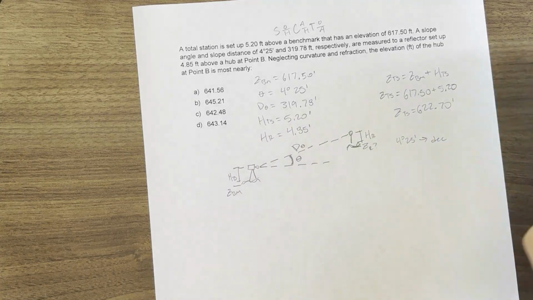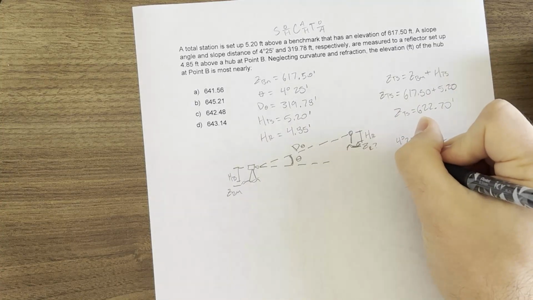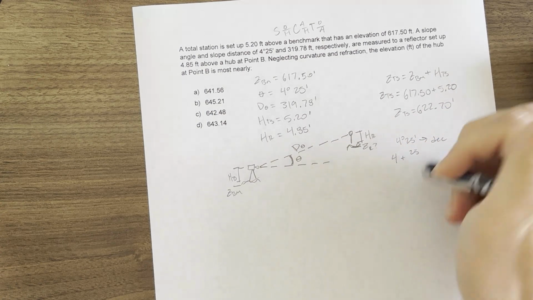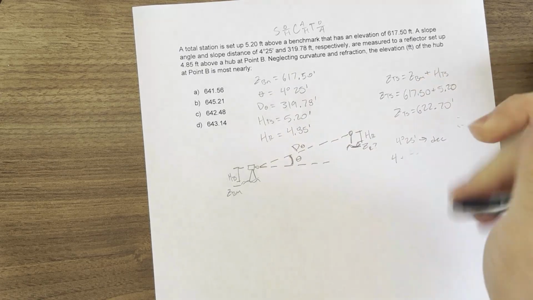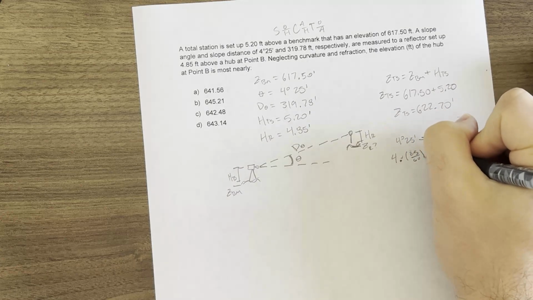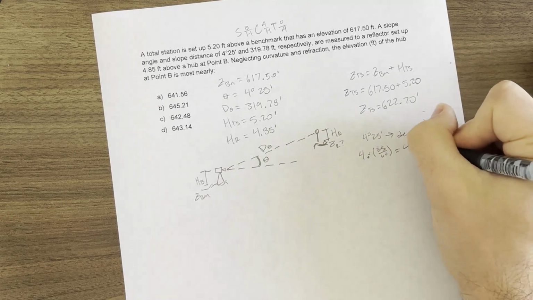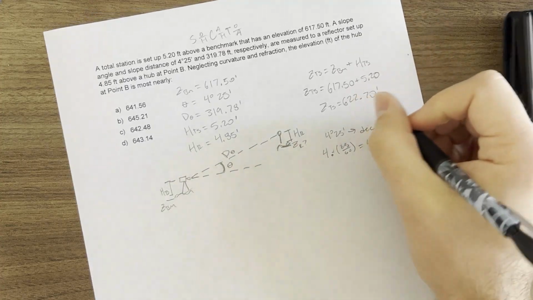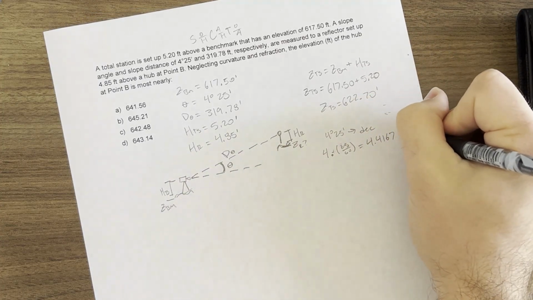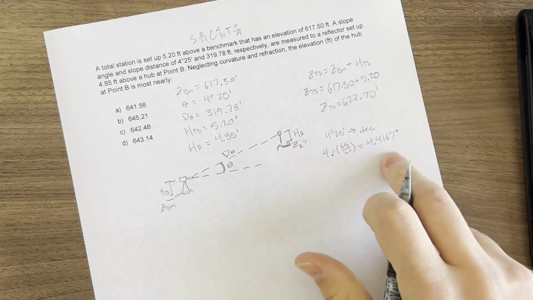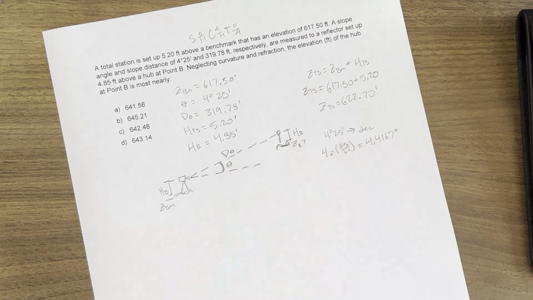The next thing we need to do is convert our 4 degrees 25 minutes to a decimal. I have a fancy calculator, but how you would do this is you would take 4 degrees plus 25 over 60. So 25 over 60 is equal to 0.4167, giving us 4.4167 degrees.